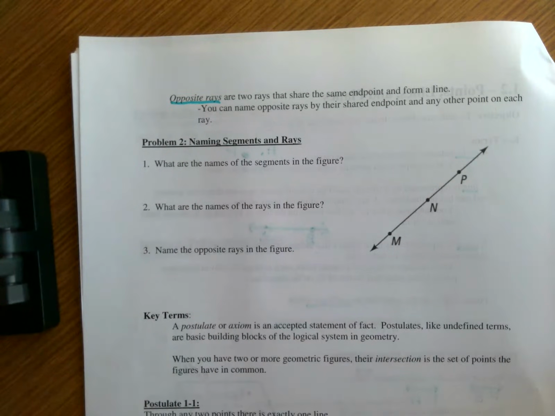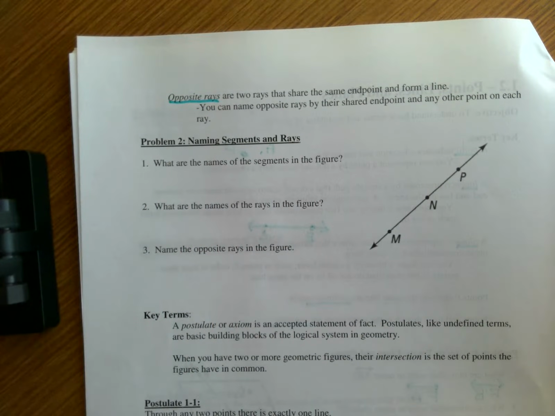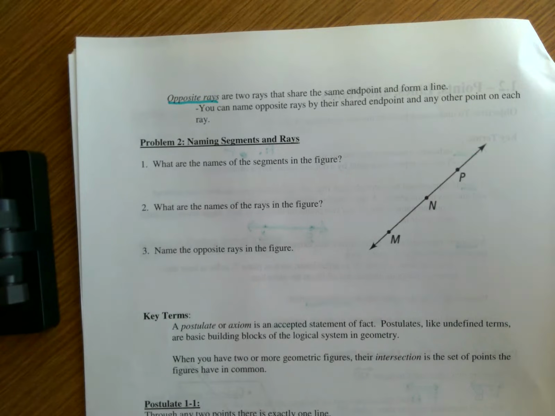So what are the names of the segments in the picture? I want you to answer these 3 questions by yourself. Try pausing the video and answer these 3 questions by yourself and then check them with my answer.